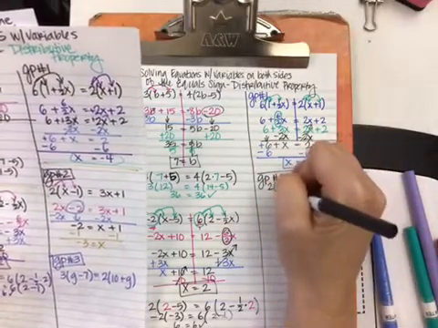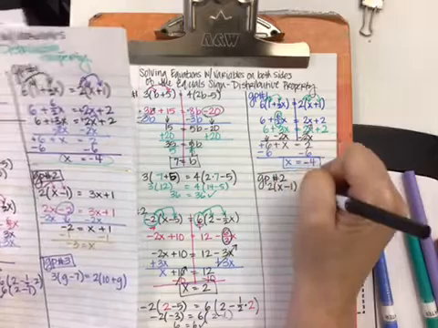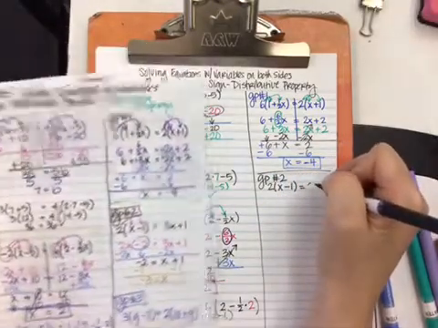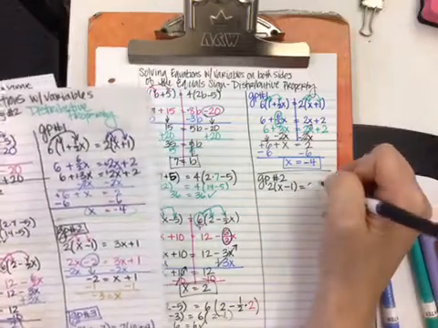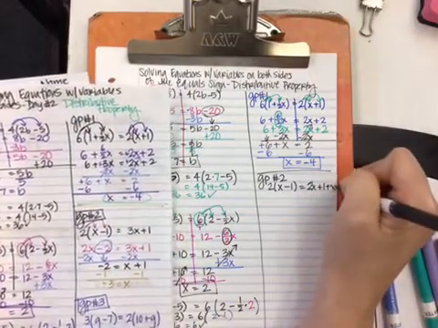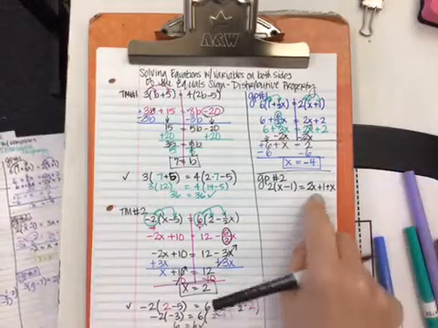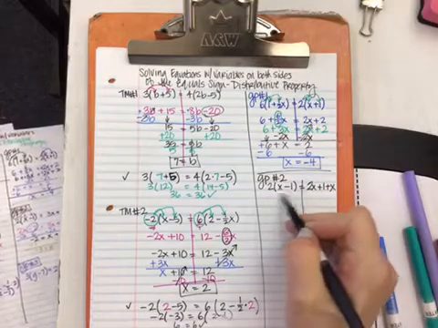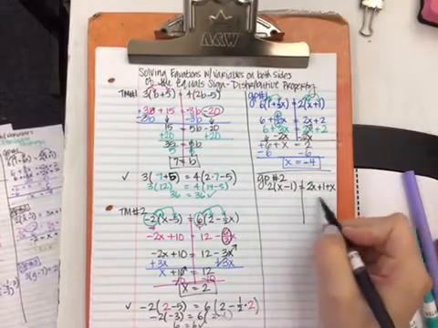So this is 2 times the quantity of x minus 1 equals 2x plus 1 plus x. Now, this is a little bit different. On the left side, you're going to start at step 2, but on the right side, what do you notice about the right side?